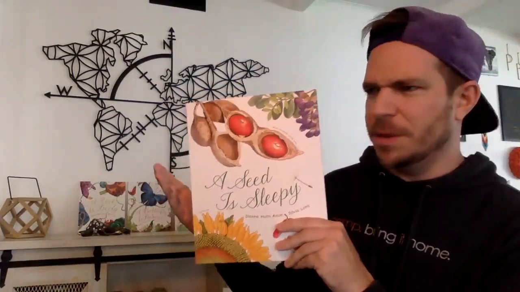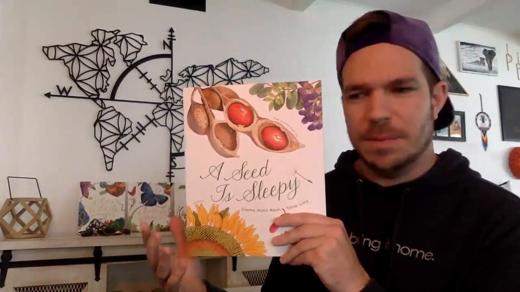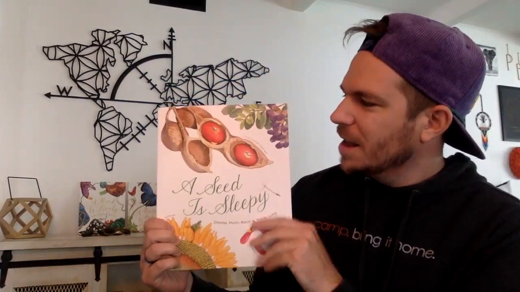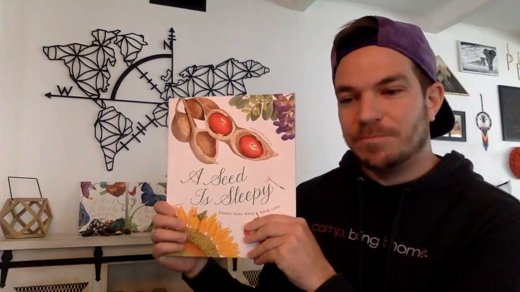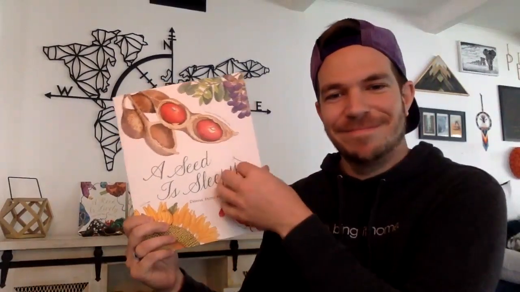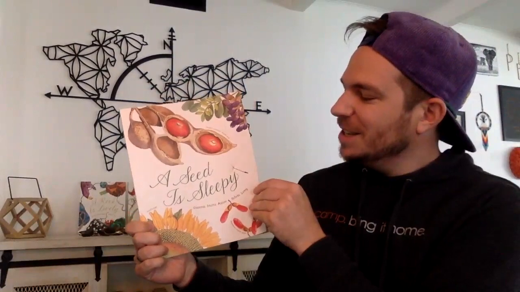Now, you wouldn't normally think of a rock as lively or a seed as sleepy. Those are things that we might call other humans or other animals. But by assigning these objects that we think are kind of benign qualities like sleepy and lively, we're really allowing the author to take us down a path that we wouldn't normally think of about seeds, rocks, butterflies, and other objects. So let's begin. A Seed Is Sleepy.